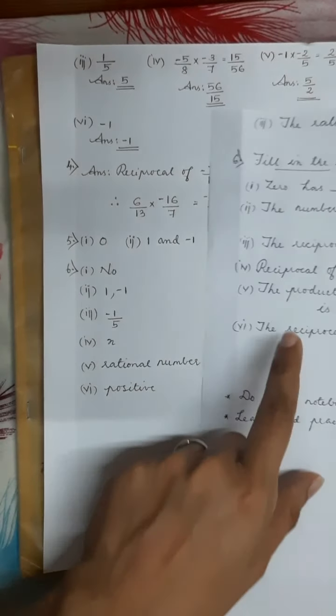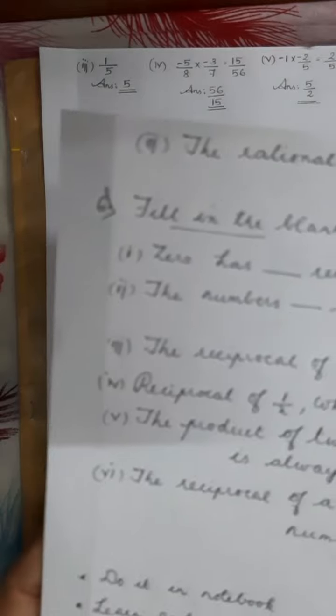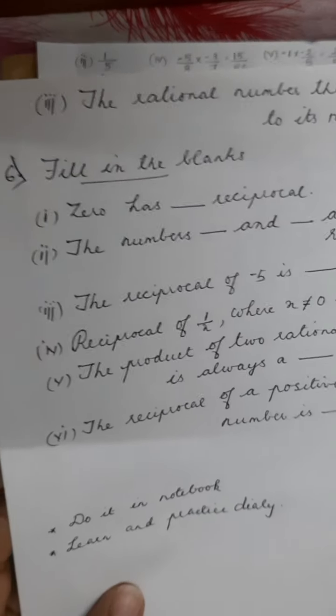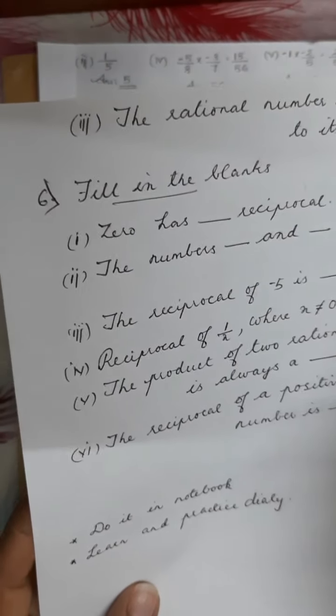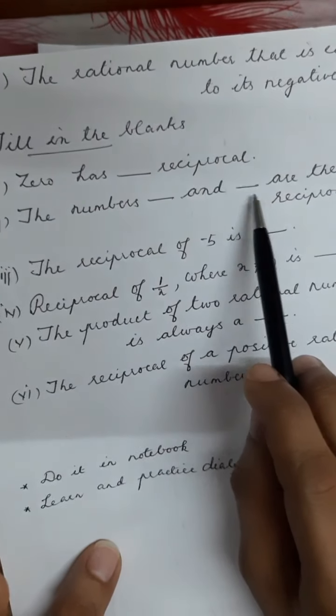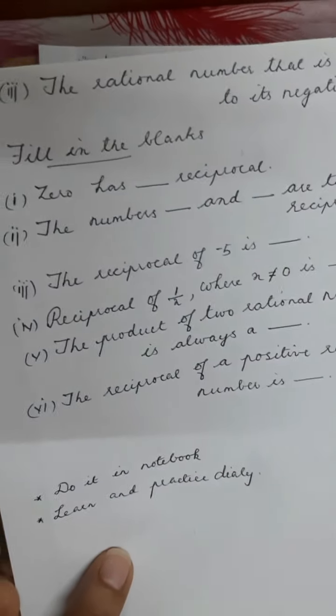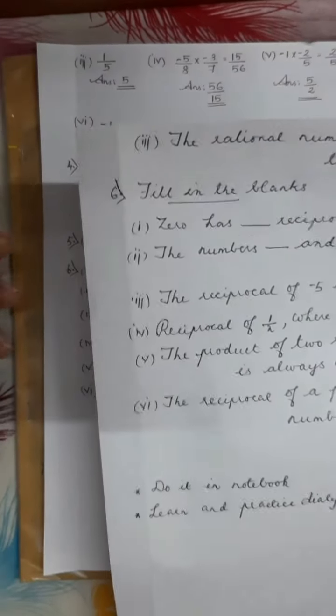Okay. Then the next fill in the blanks: 0 has dash reciprocal. 0 has no reciprocal, right? The numbers dash and dash are their own reciprocals. Which ones will be their own reciprocals? 1 and negative 1. The reciprocal of minus 5 is dash. How much will it be? Minus 1 by 5 it will be.